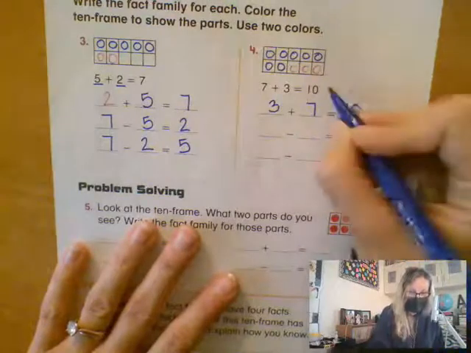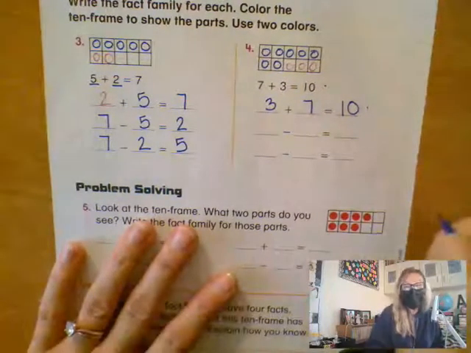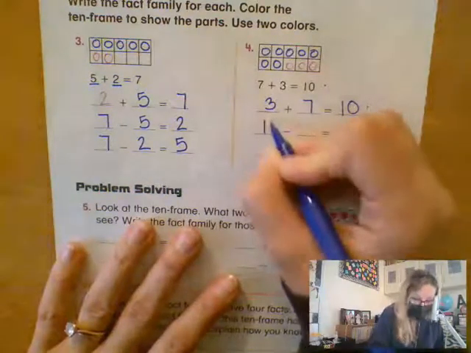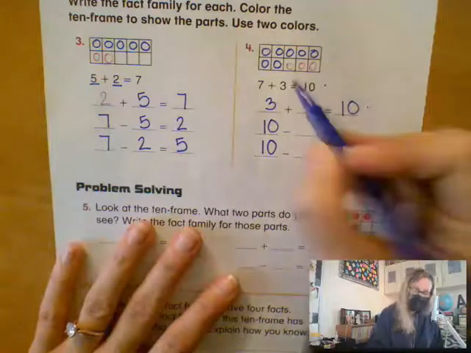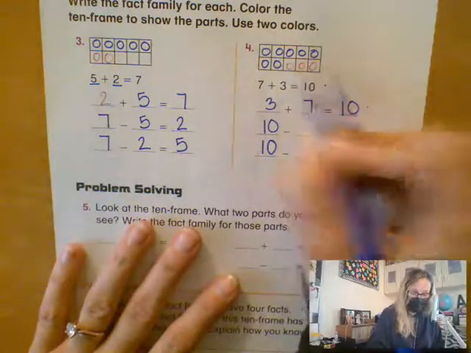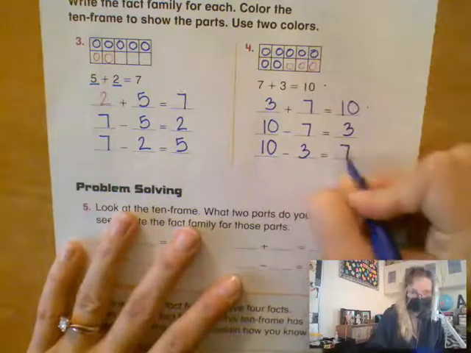So here are my 2 addition sentences. And with subtraction, I always start with the bigger number. So I'll plug in my 10 for both of the subtraction sentences. And then I can just flip-flop my 7 and my 3. 7 and 3, 3 and 7.